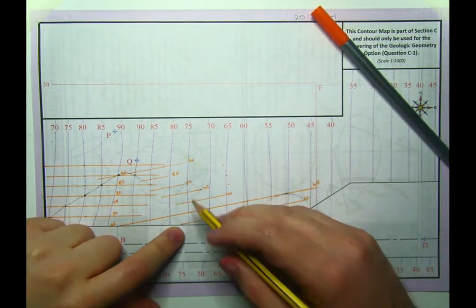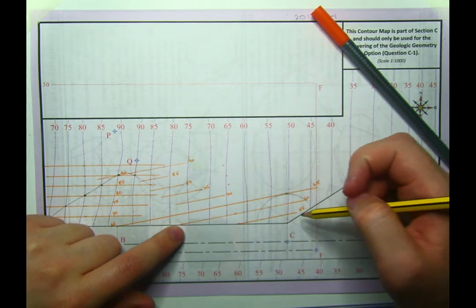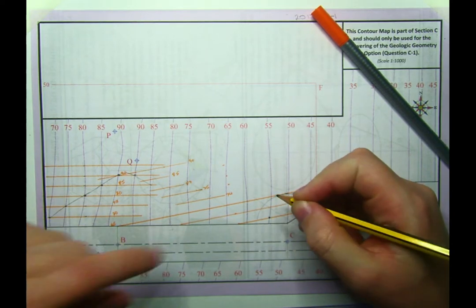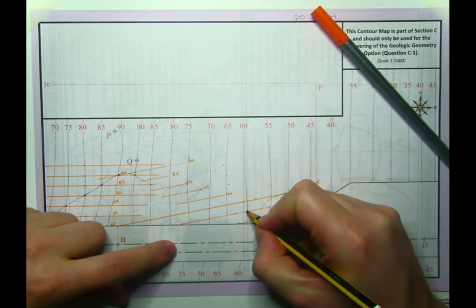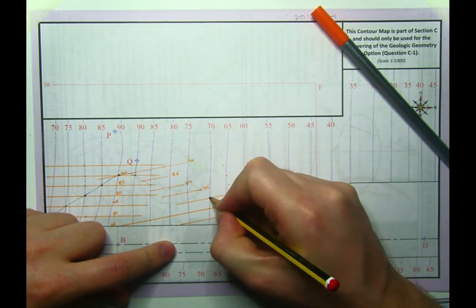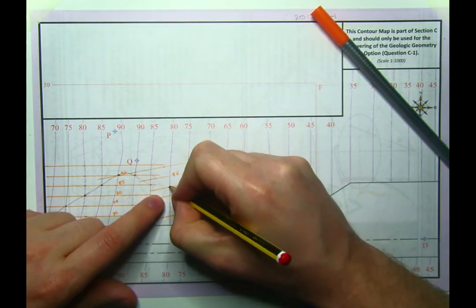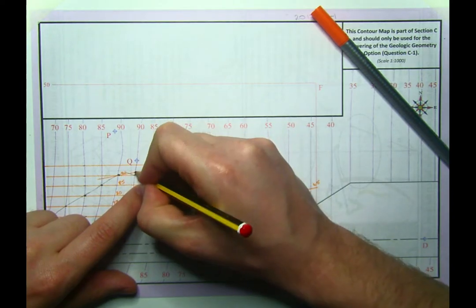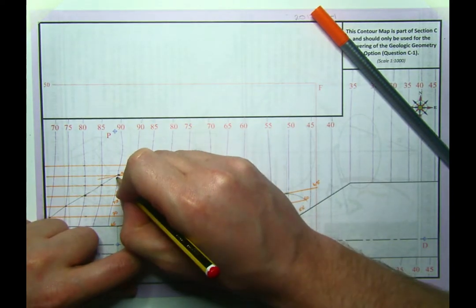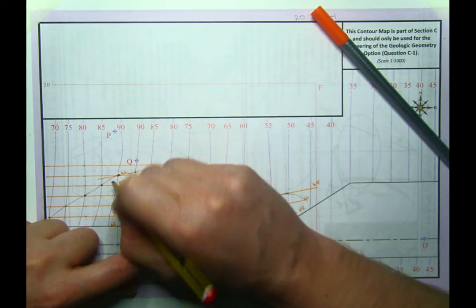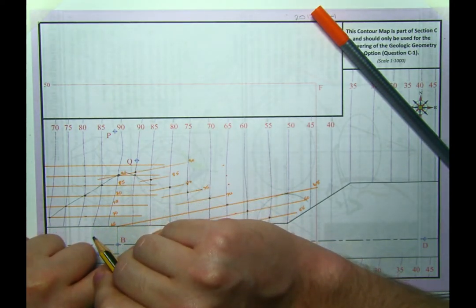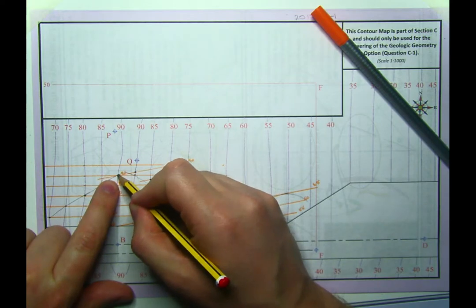So again, each place a contour hits or crosses the corresponding height line is a point on our cut. So this is the 60, 65, 70, 75, 80, 85 here, 90, and then we've got 90 kind of in here again. So they both meet at that same point, or close enough to it.